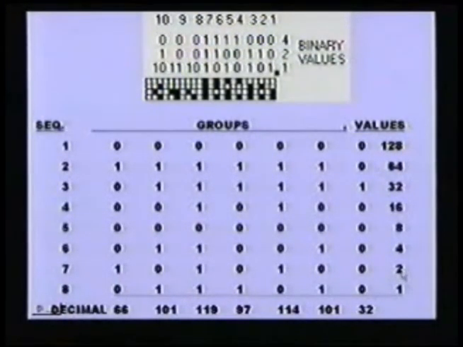In order to determine the total decimal value of each column of digits, you simply add the values of each row wherever there is a 1. In the first column, we have a 1 with a value of 64, and another 1 with a value of 2.